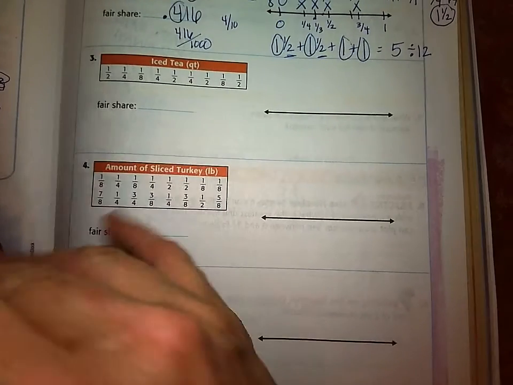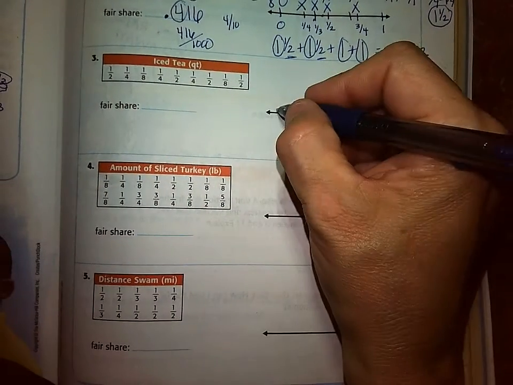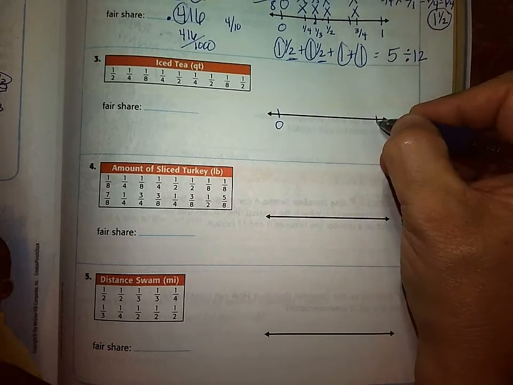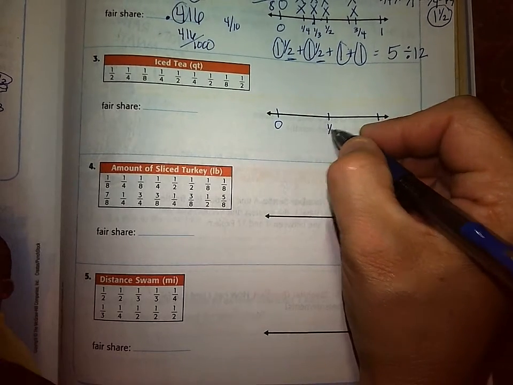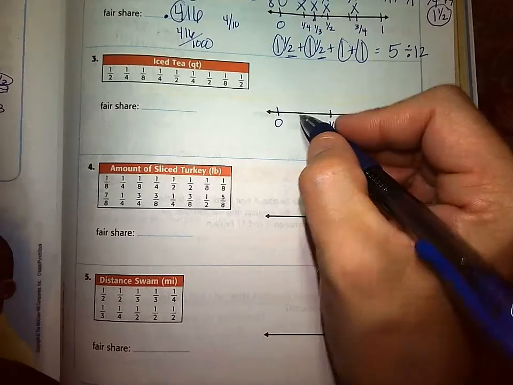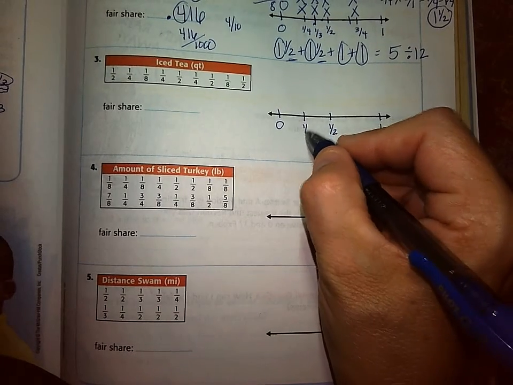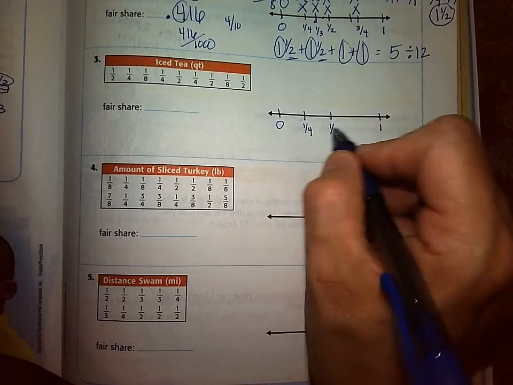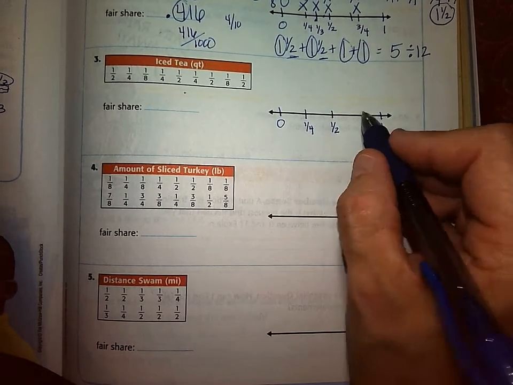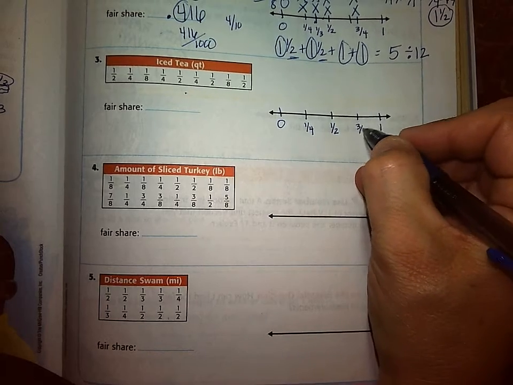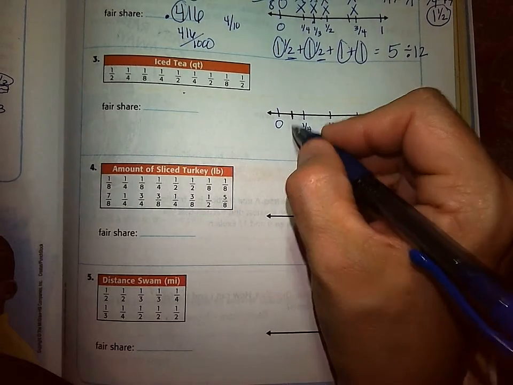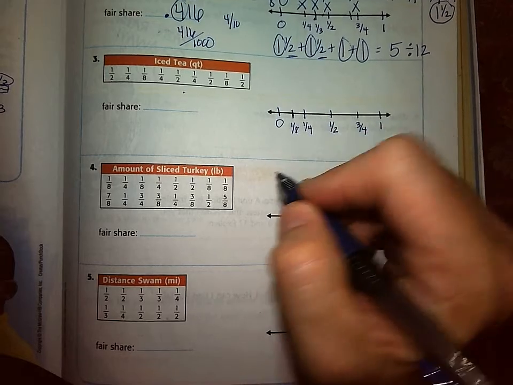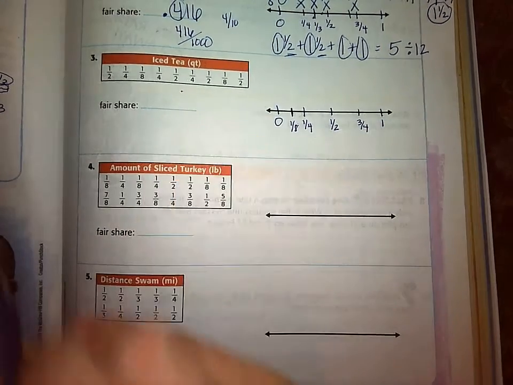Okay, iced tea, we're going to plot it, and then we're going to do the fair share. We have our 0, we have our 1. Do we have a half? Yes. I always start with the half. It's the easiest to see, and then I go to fourth. It's right between half and 0. There's no 3/4, but if I want to put it here, I can. Let's see, half, a fourth. Ooh, an eighth. That's halfway between 0 and 1/4. Okay, that's it.